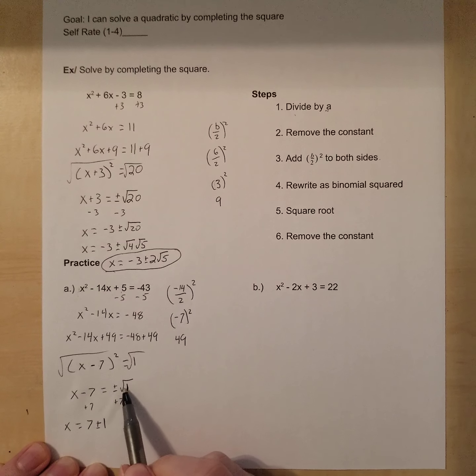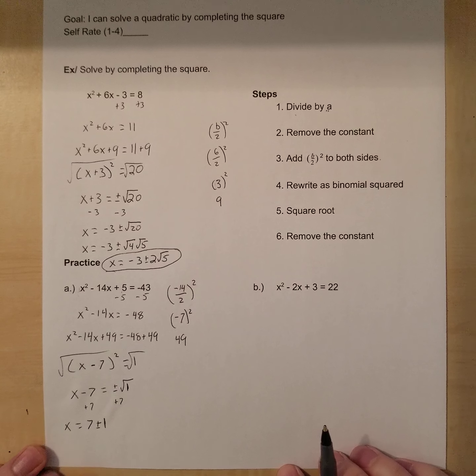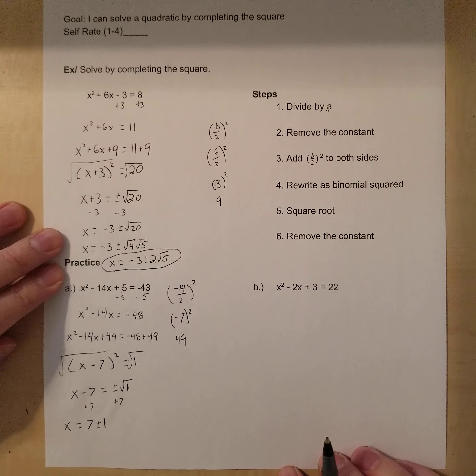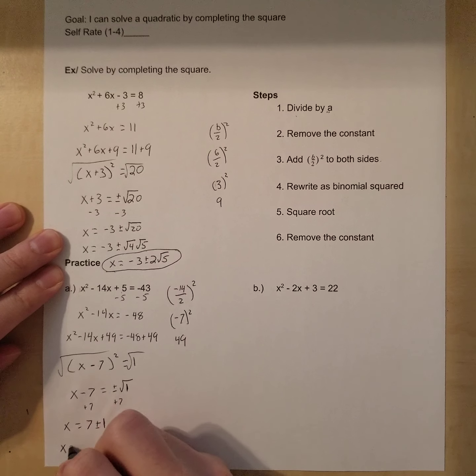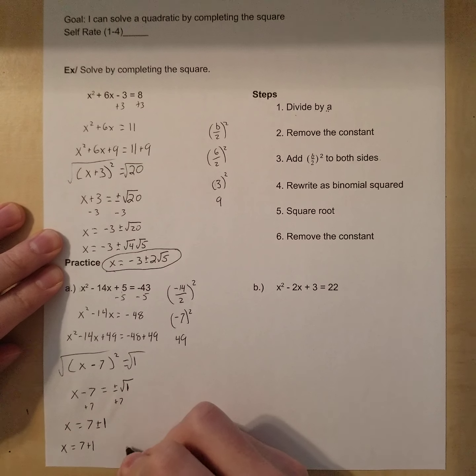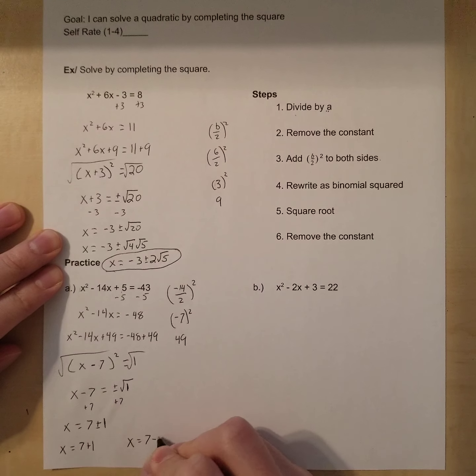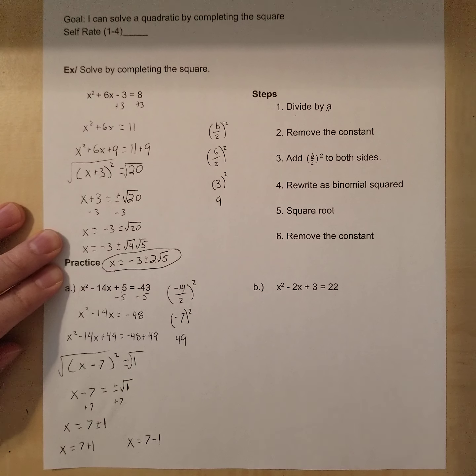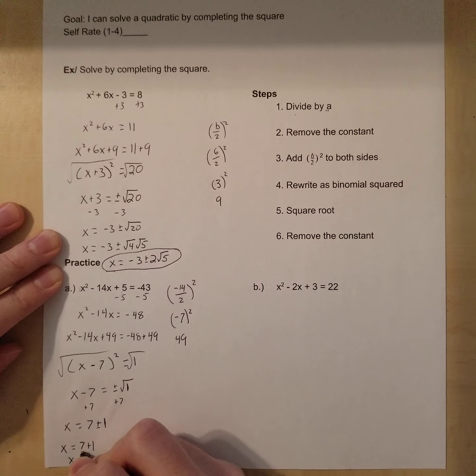Whenever we have a perfect square and we evaluate it into just a number, we can split this into two equations and solve for each whole number root. So x is equal to 7 plus 1, or x will equal 7 minus 1, because these numbers can be simplified. 7 plus 1 is 8, and 7 minus 1 is 6. So my two roots will be 8 and 6.